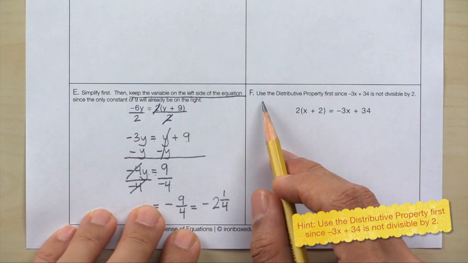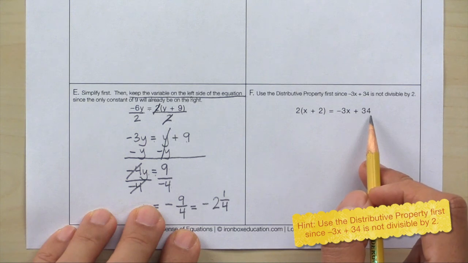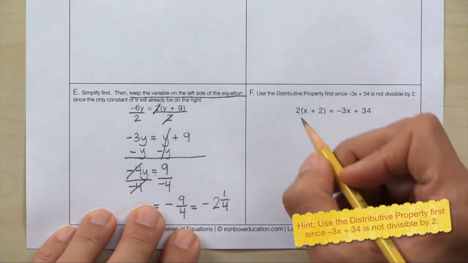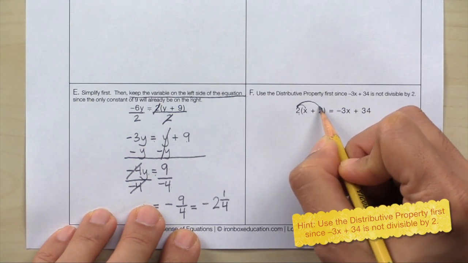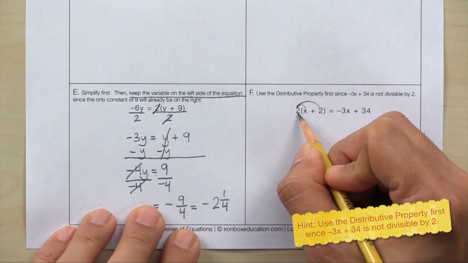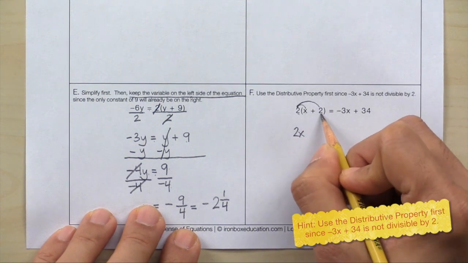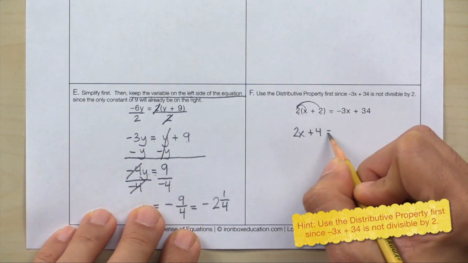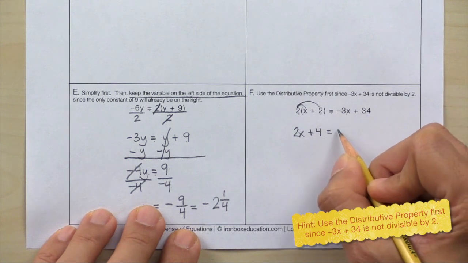Finally, box F. Here it says, use the distributive property first, since negative 3x plus 34 is not divisible by 2. So we'll use the distributive property. We'll do 2 times x and 2 times 2. Next line, 2 times x equals 2x. 2 times 2 equals 4. Here's the equal sign. Here we have negative 3x plus 34.